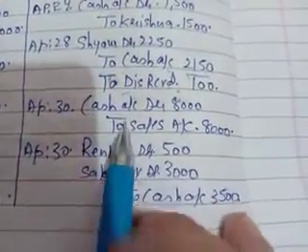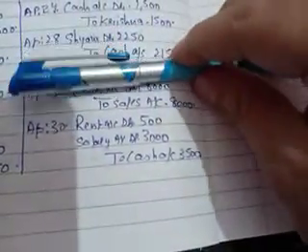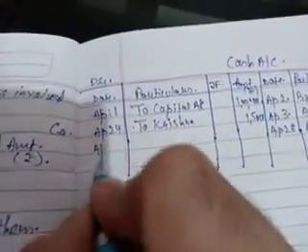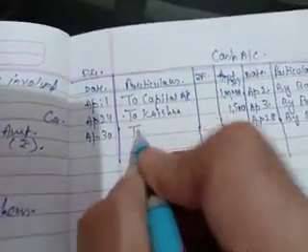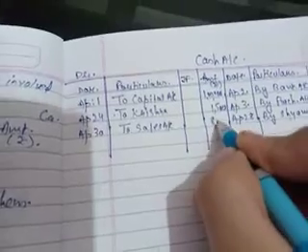Is it clear? Now April 30th, cash to sales. We will hide cash. What are we left with? To sales 8,000. April 30th, to sales account 8,000.